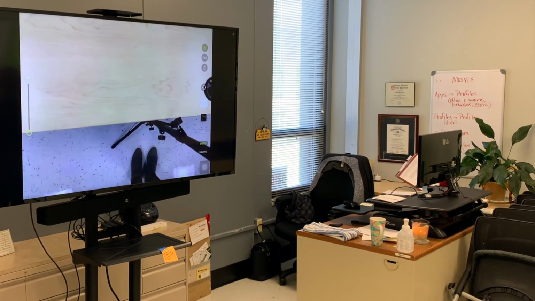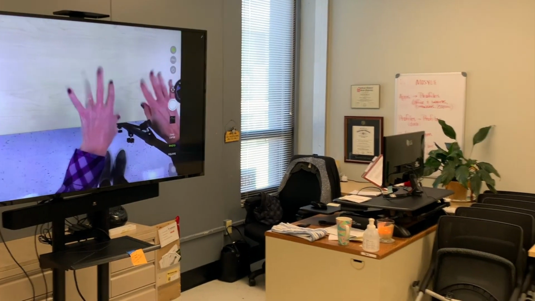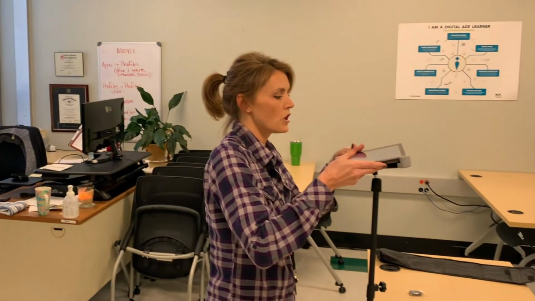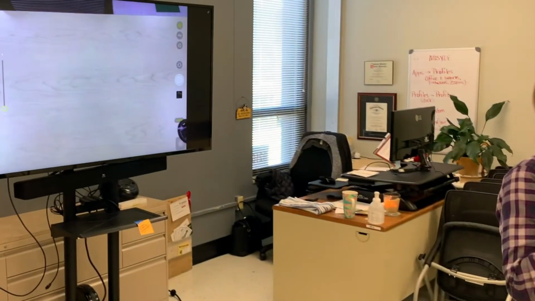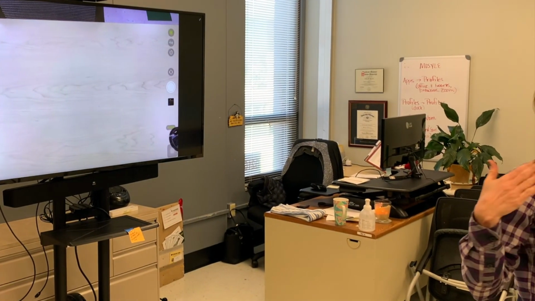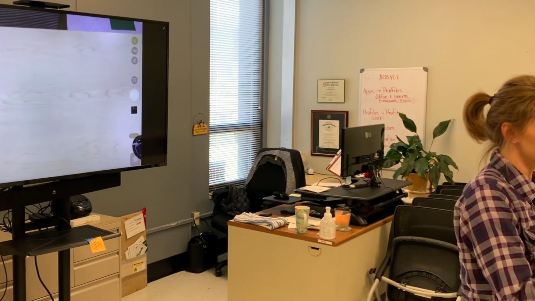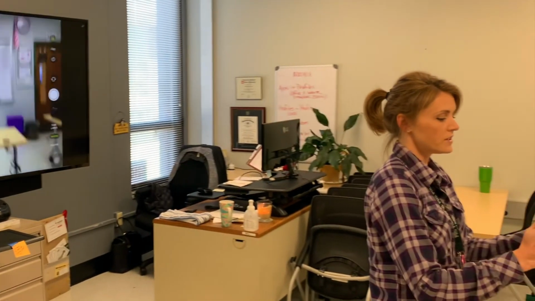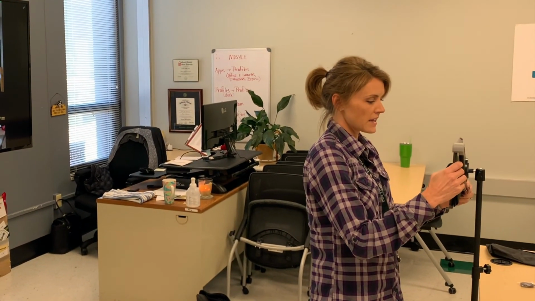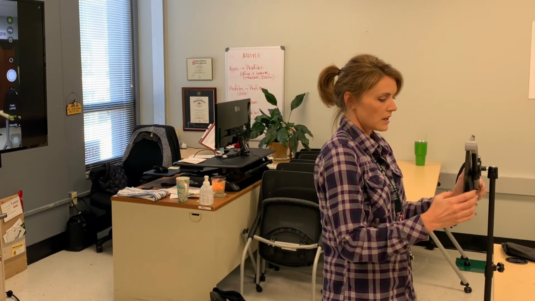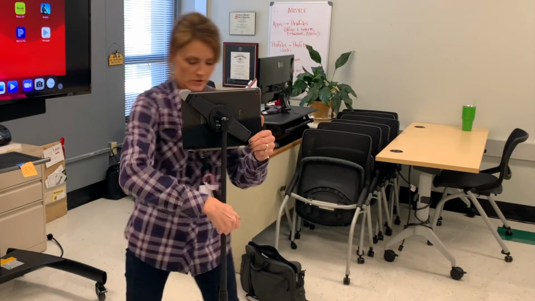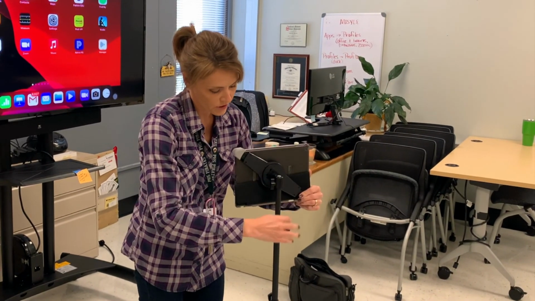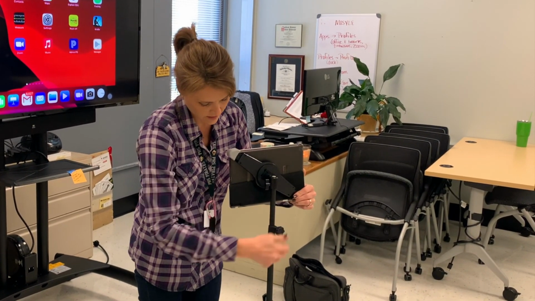Or if I were needing to demonstrate maybe playing piano or doing some kind of cooking procedure or writing on a document, I could use my camera for that and be showing it not only to the students in the room, but also if I'm screen sharing, the students in the Zoom can hear that. So that is an advantage of using the iPad stand, and it can also be adjusted height-wise. So if you did need to take it down, you could do those kinds of things.